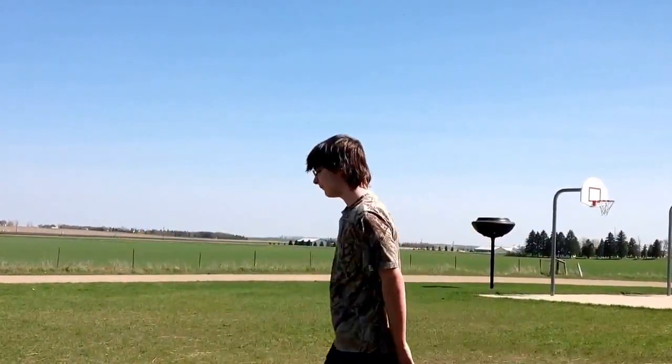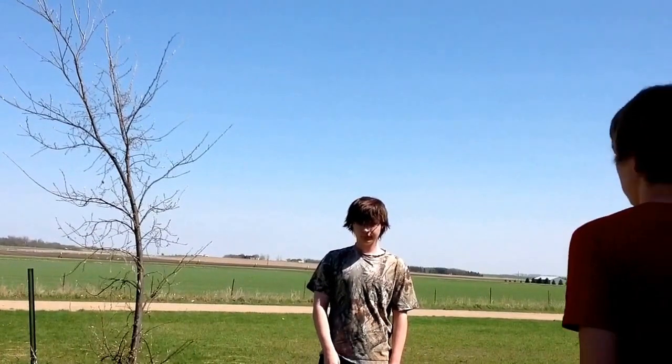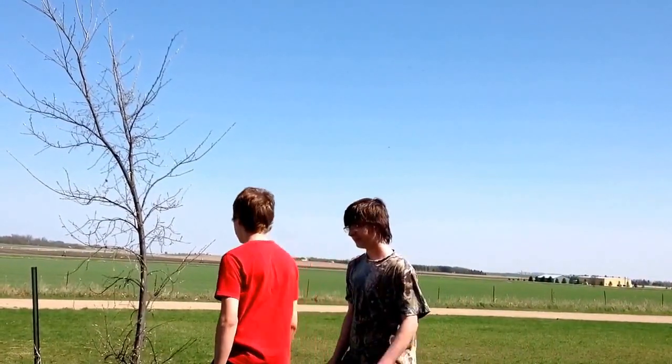Our science project, we are doing a force. What is a force, you might ask? A force is a push or pull that acts on an object. A force can cause a resting object to move, or it can accelerate moving objects by changing speed or direction.